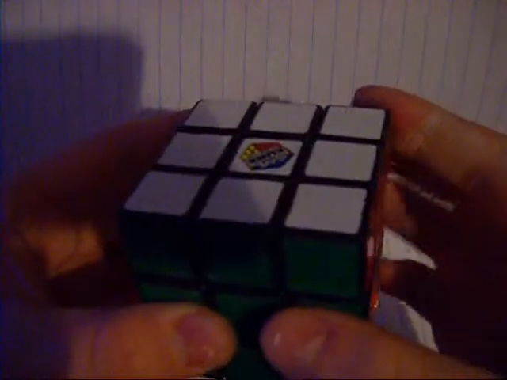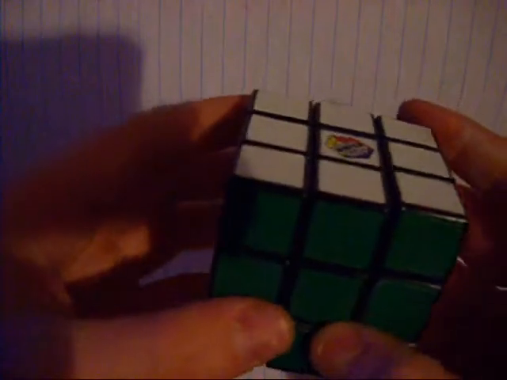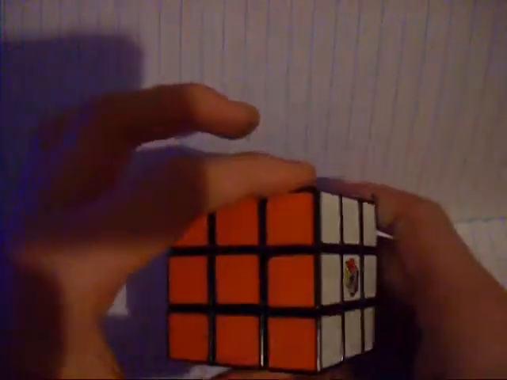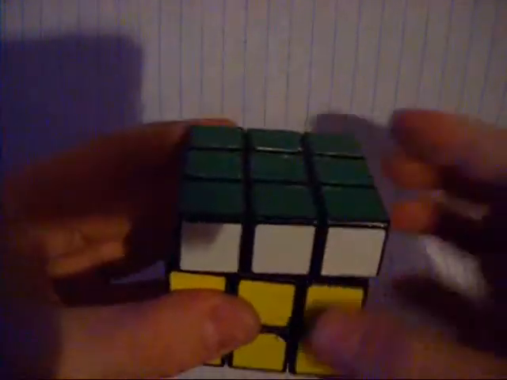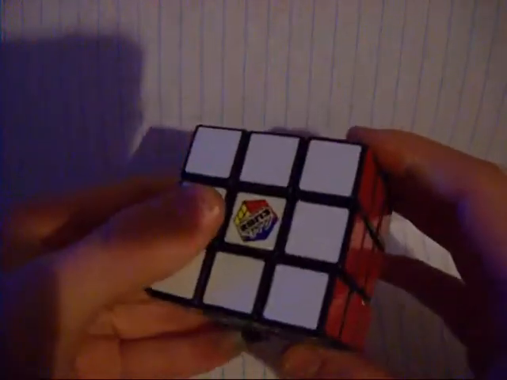And I'm probably going to use finger tricks like this, and you probably won't be able to do them if you have a brand new cube that hasn't been lubricated. You can lubricate it with silicone spray. I'm going to lubricate this again probably today, so I'll make a video on that. Where was I? Oh yes, notation.